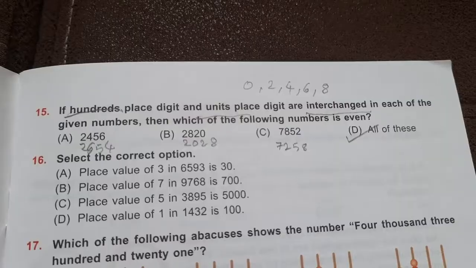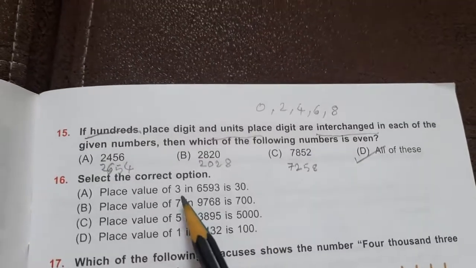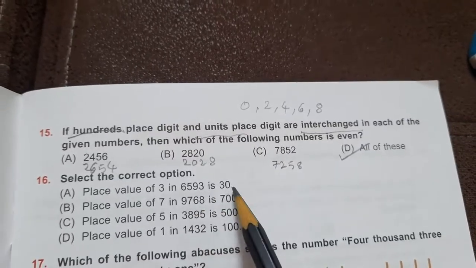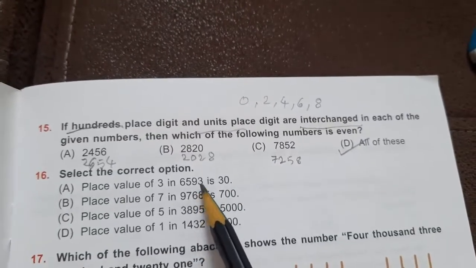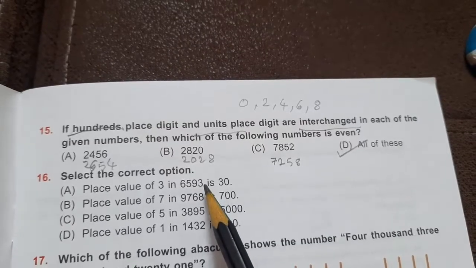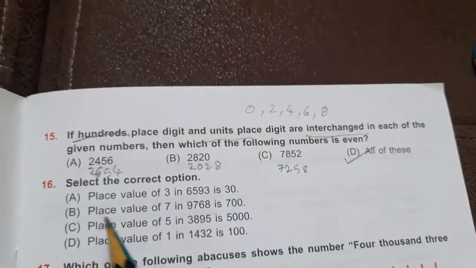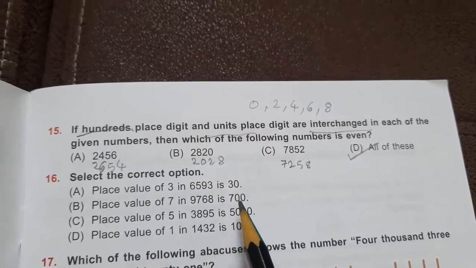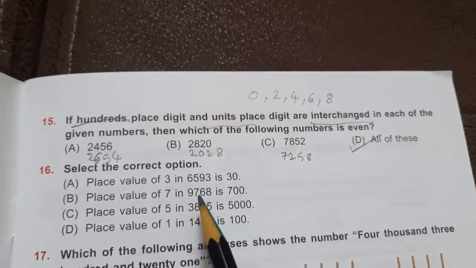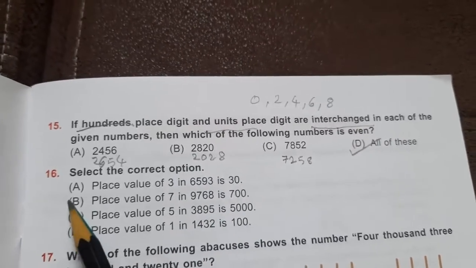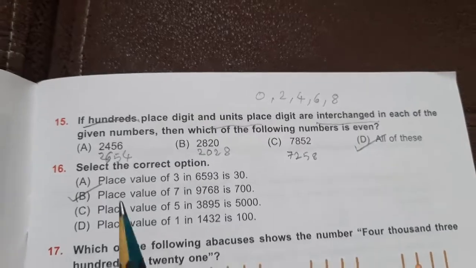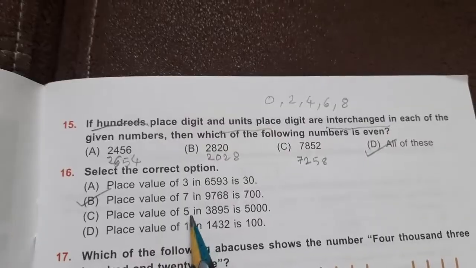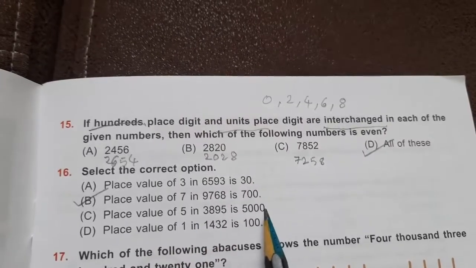Select the correct option. Place value of 3 in this particular number 6593 is 30. No, the place value of 3 is 3, because this is at units place. Place value of 7 in 9768 is 700. Indeed, this is correct, because 7 is at hundreds place. So this should be the answer to this question. However, we should still check C and D to confirm. Place value of 5 in this particular number is 5000. No.